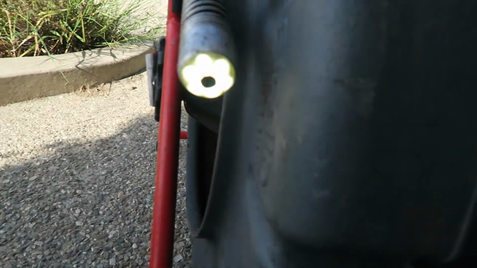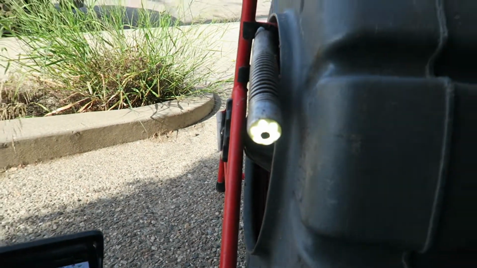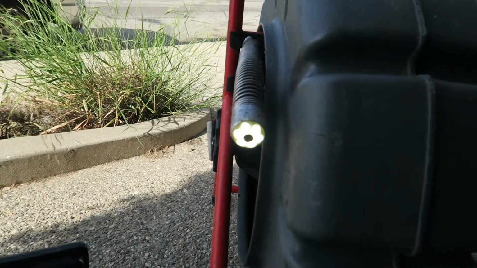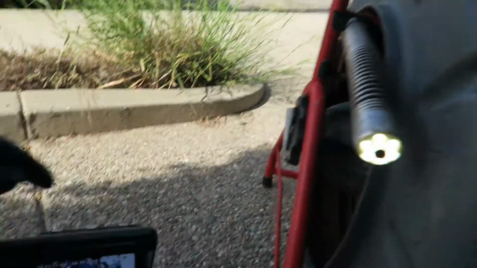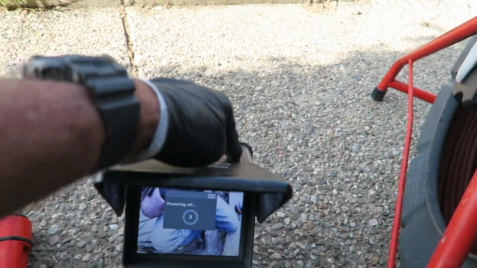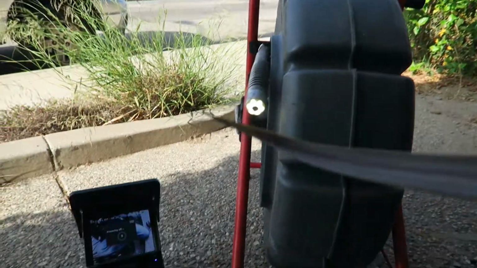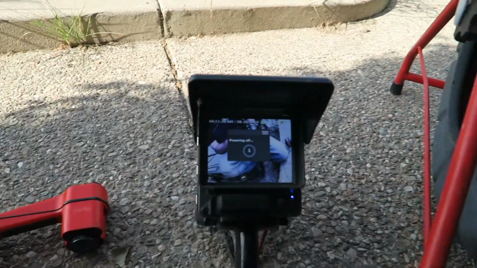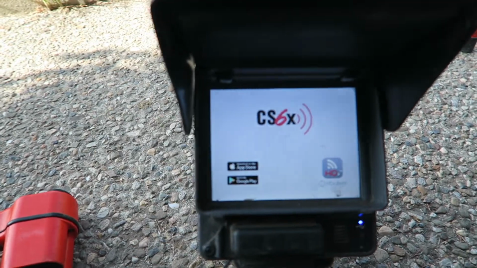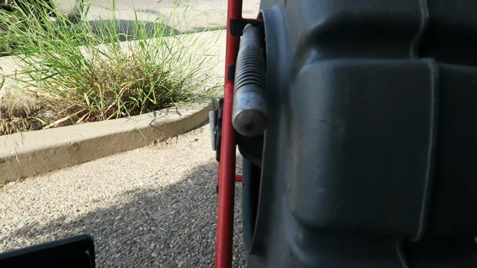Okay, so we're going to turn it off. Turn it off right here, and you'll see the camera head, the light go out. See, it's powering off.